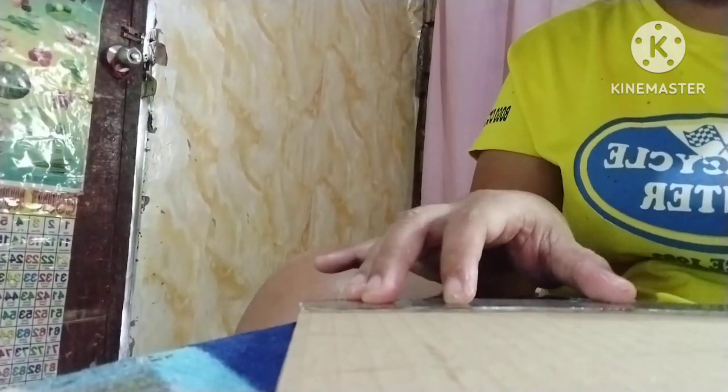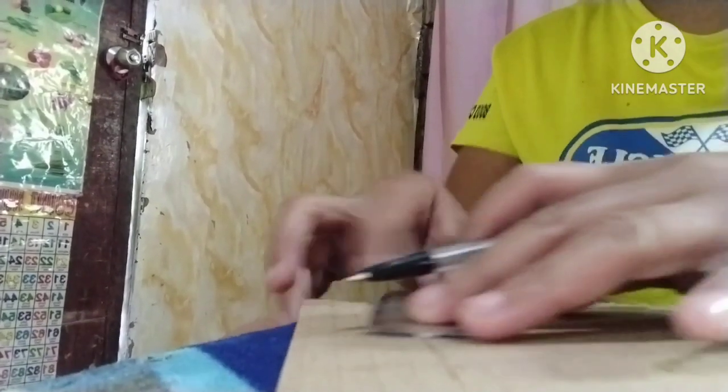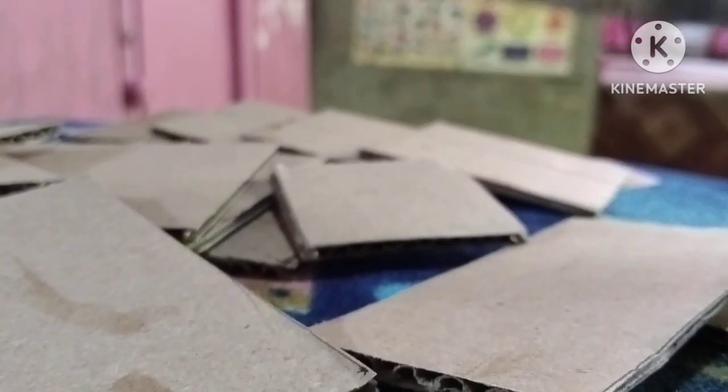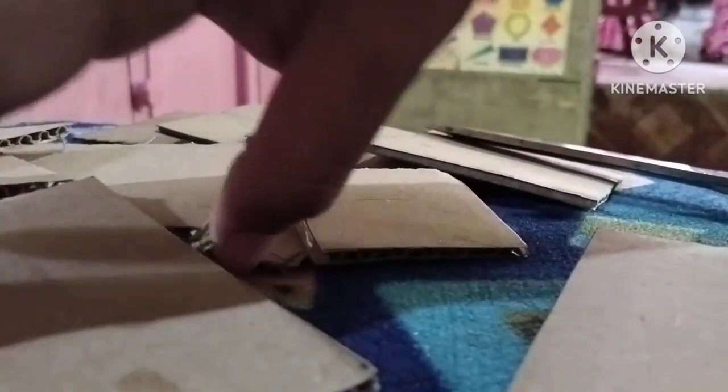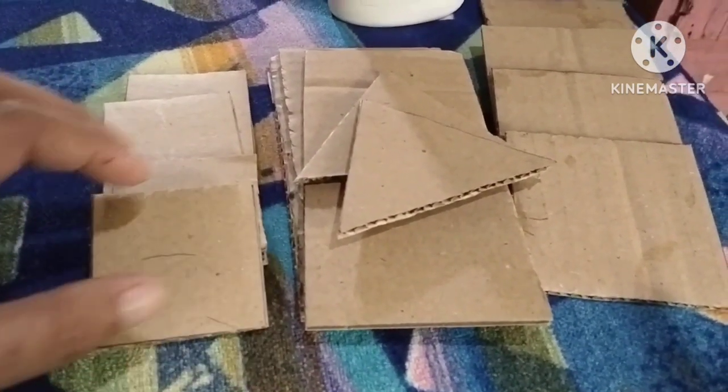So in this part, I started cutting or making different shapes by using roller and the ball pen, and then I cut after just to make different shapes. So I started with the shape of a cube. So these are the different shapes that I did.